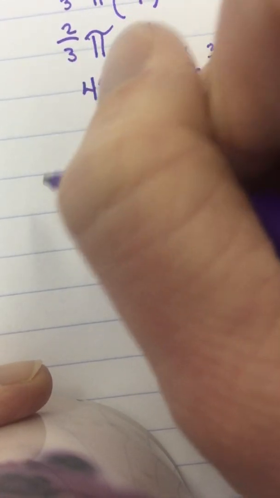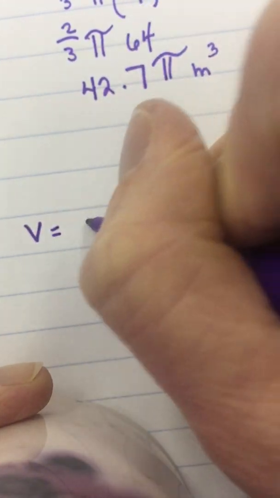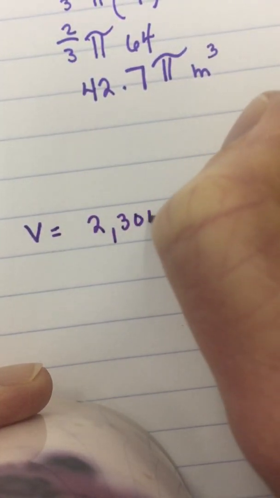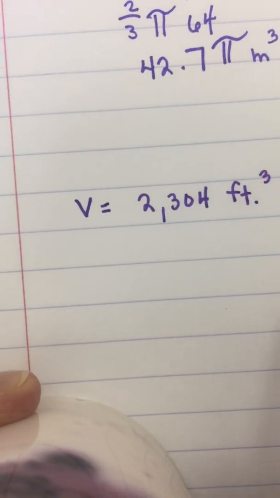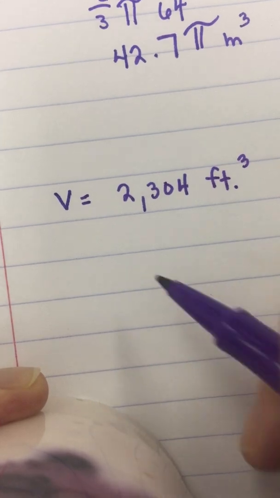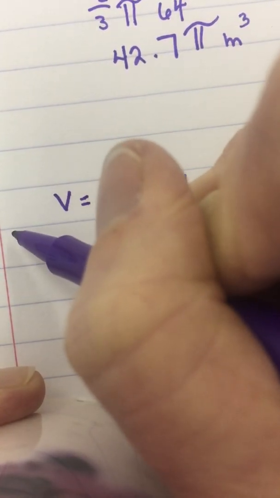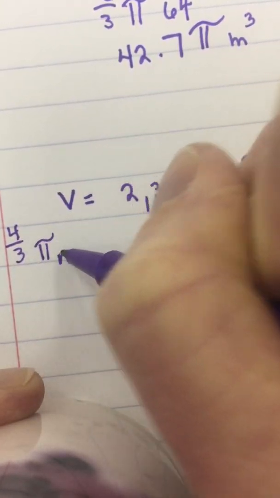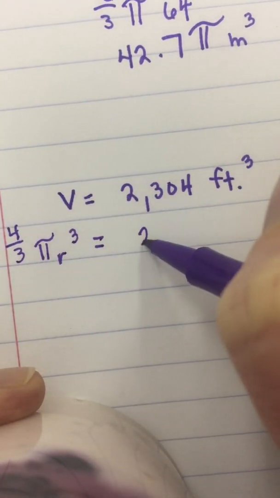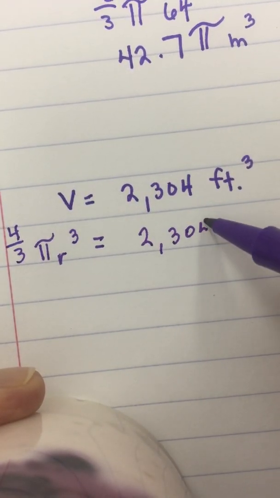This is the check it out, number 1, and it says find the radius of a sphere with a volume of 2,304 pi feet squared. So volume equals 2,304 feet. I said squared again and I meant cubed, so sorry. But now we've got to work our way backwards and get a radius. So we're going to say, now this is a whole sphere, not a hemisphere. So the whole sphere formula is 4/3 pi r cubed equals 2,304.